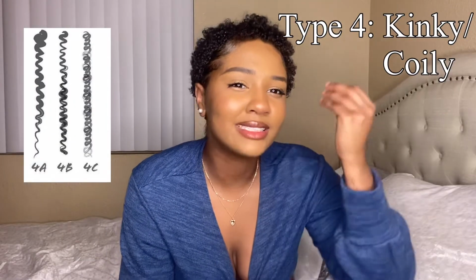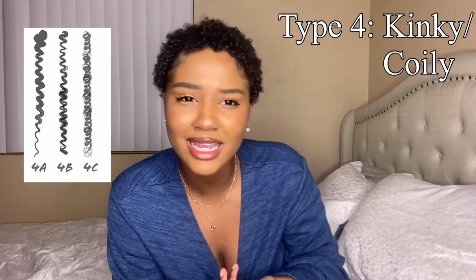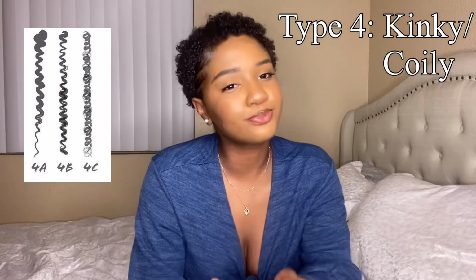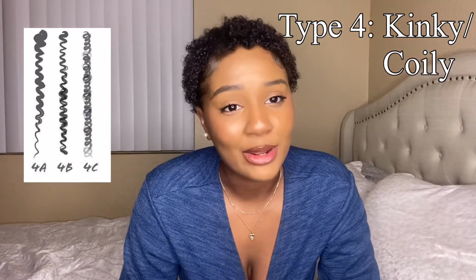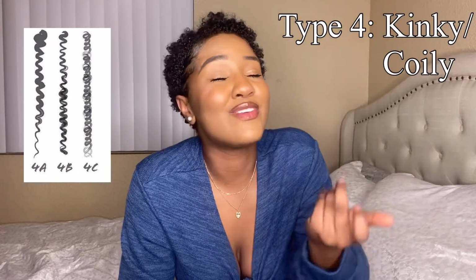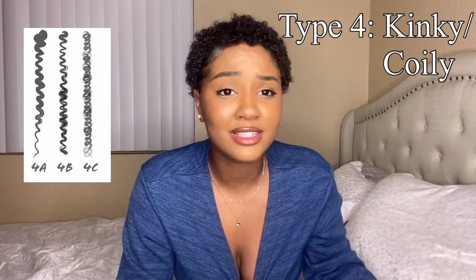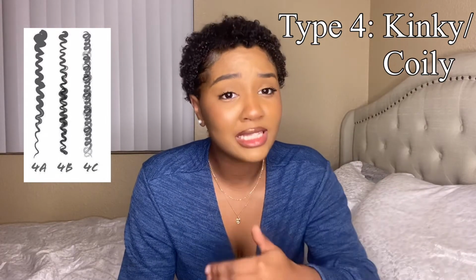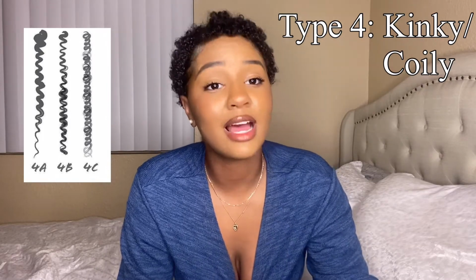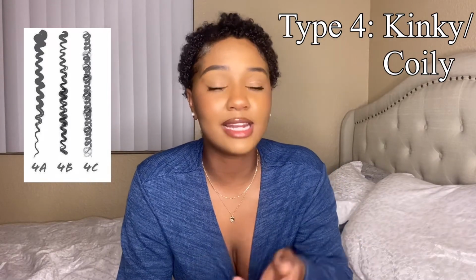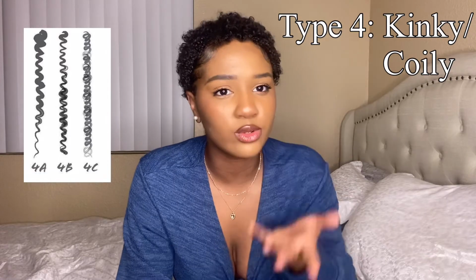It's so hard to get in your head because I didn't really understand. At first when I was hearing zigzag, I was like, zigzag? What you mean zigzag? But now I know better. Type 4 is very prone to shrinking. It shrinks more than any other hair type. We will get into it once we get into the subsections, but type 4 hair shrinks a lot, and it's because the hair coils so tightly.